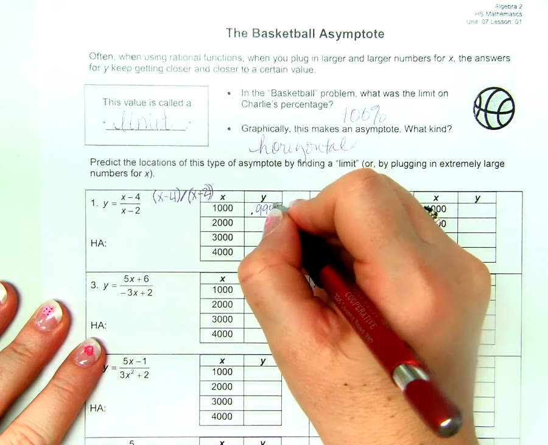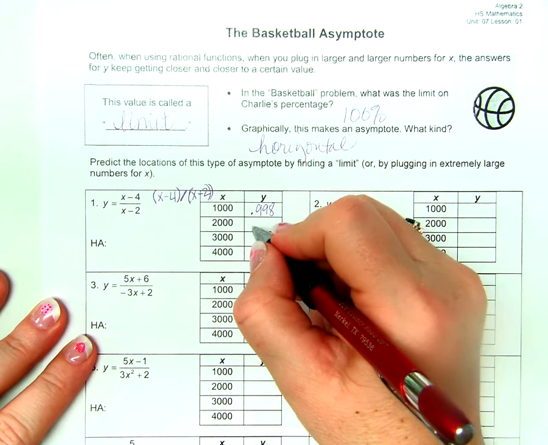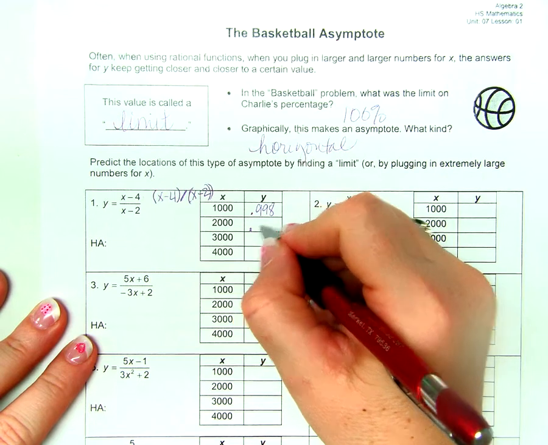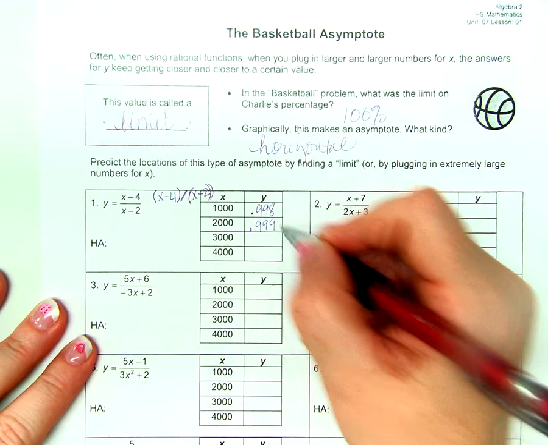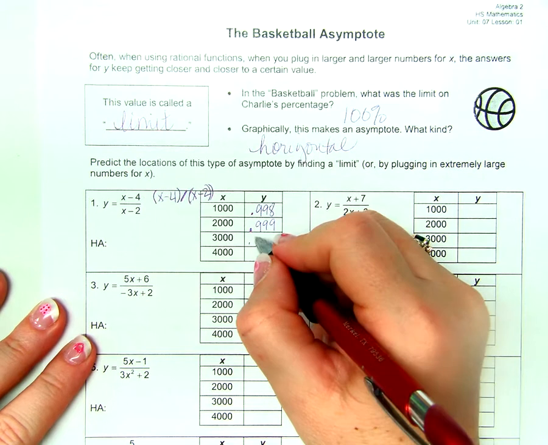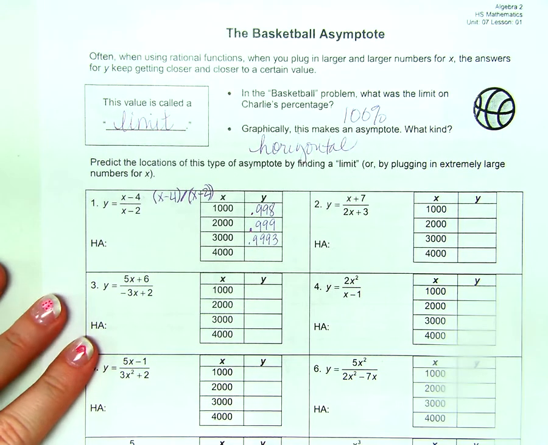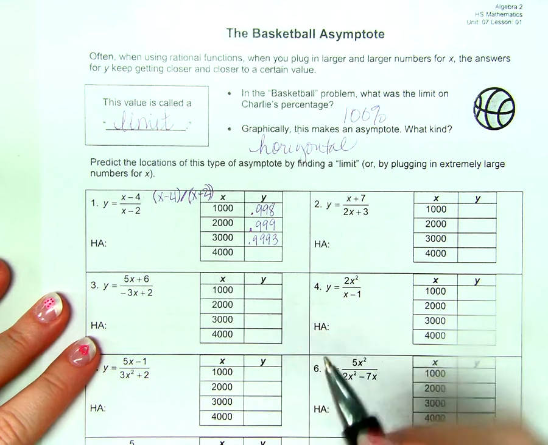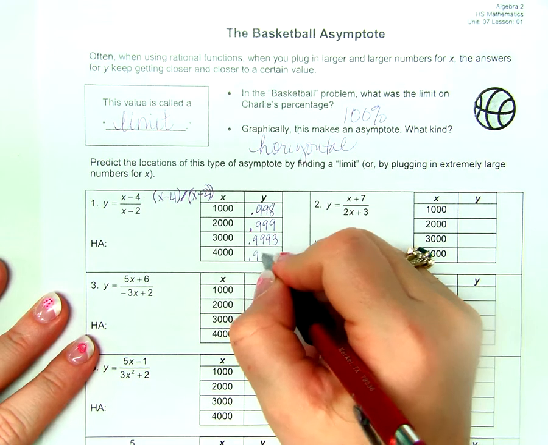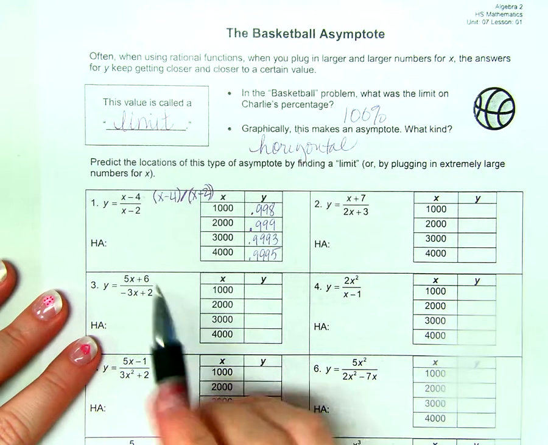So 0.998. So what is it at 2,000? 0.999. What is it at 3,000? 0.9993. What is it at 4,000? 0.9995. Okay, so where do you think this is approaching?